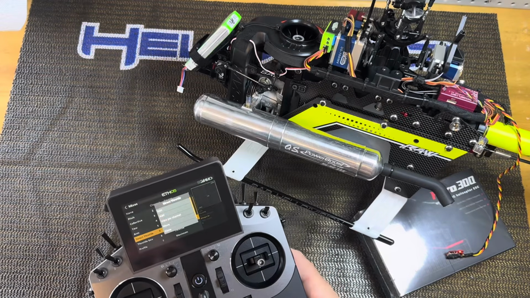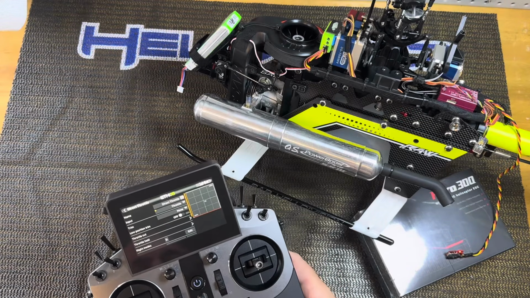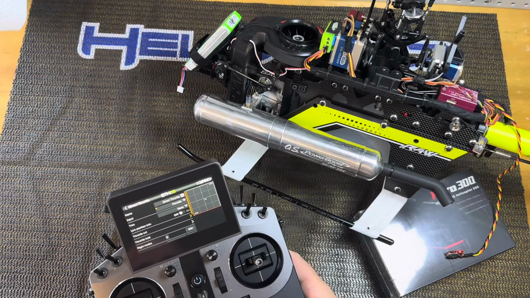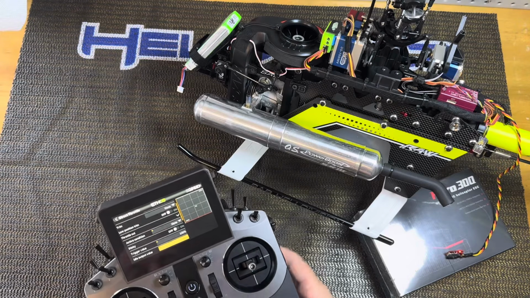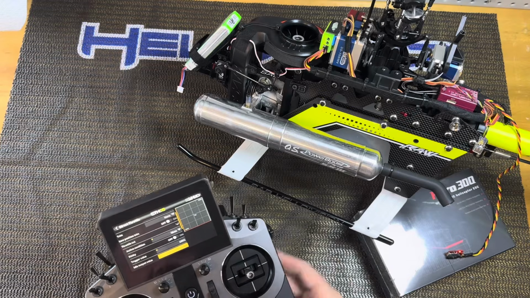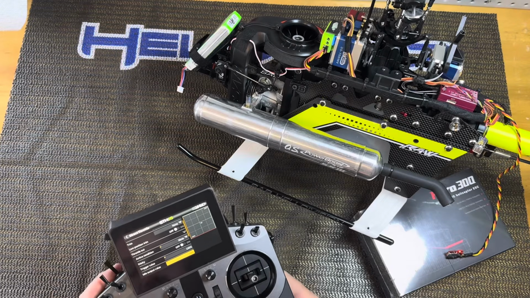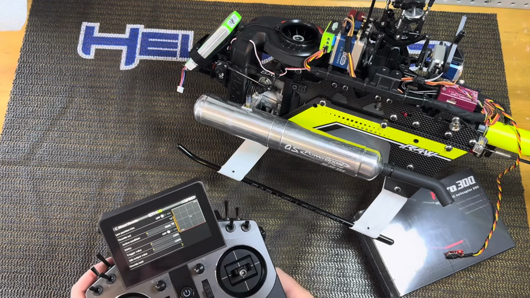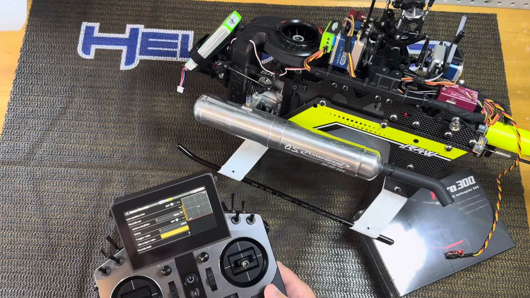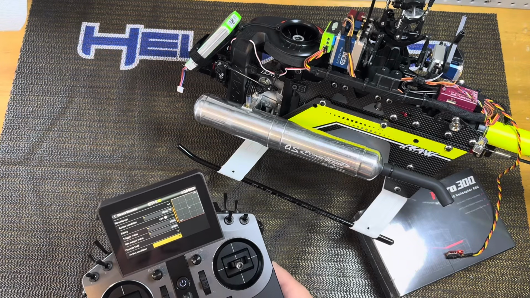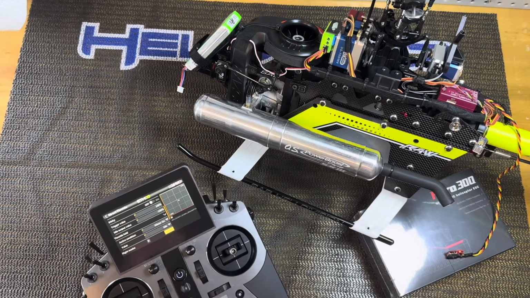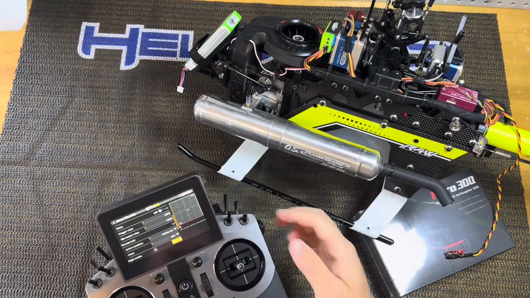So on direct throttle, I've got a throttle cut, and that's active right now when it's armed, but I could assign that to a different switch, or excuse me, when it's not armed. Then I've got throttle hold, and I'm using that as the idle.